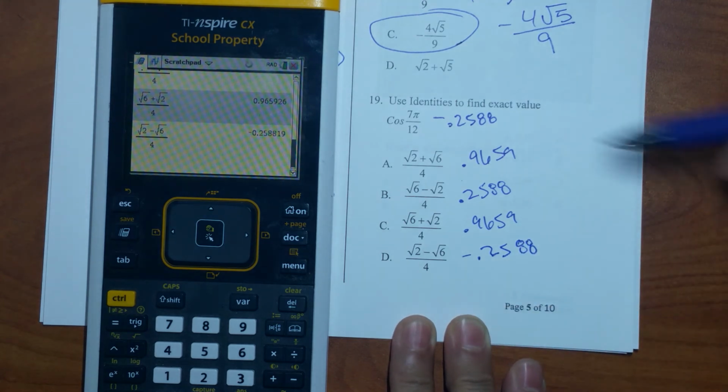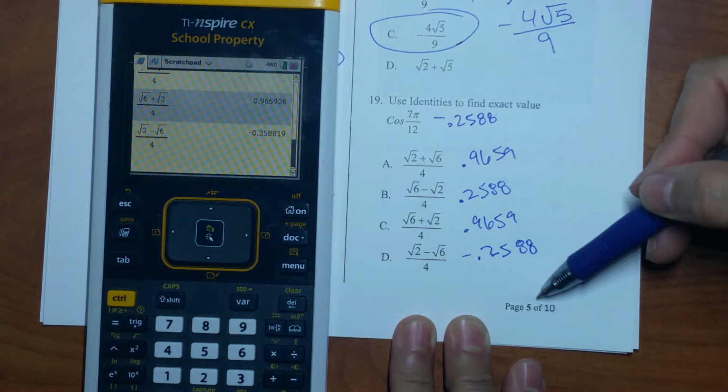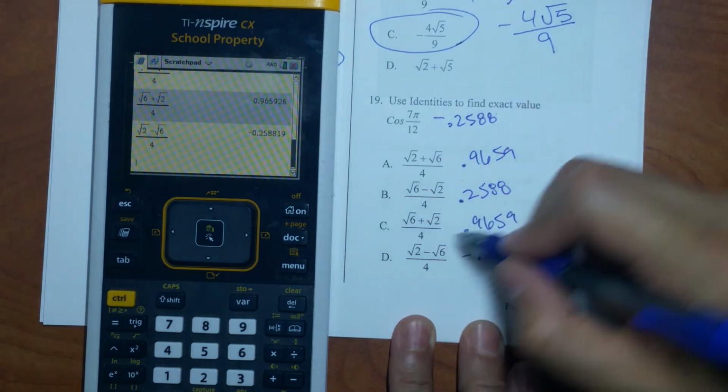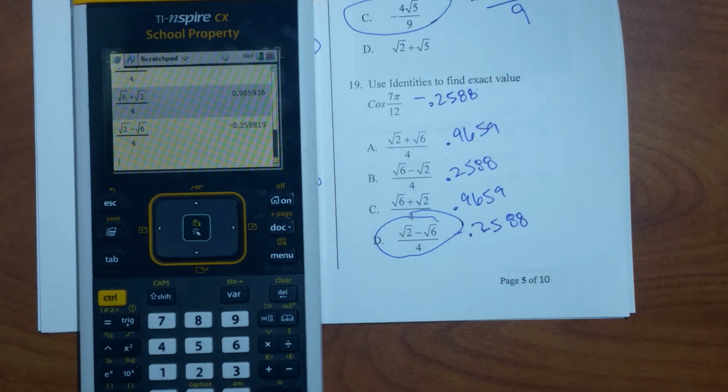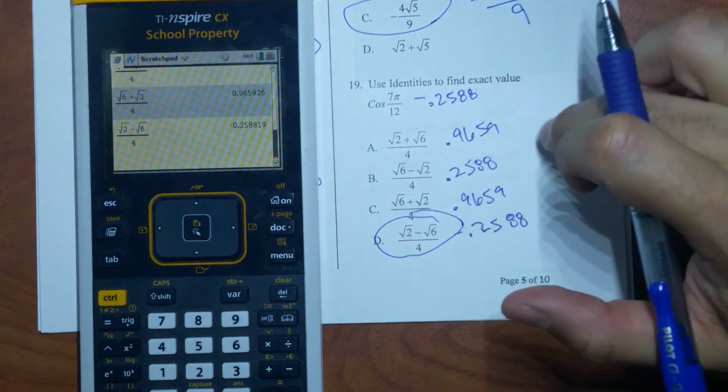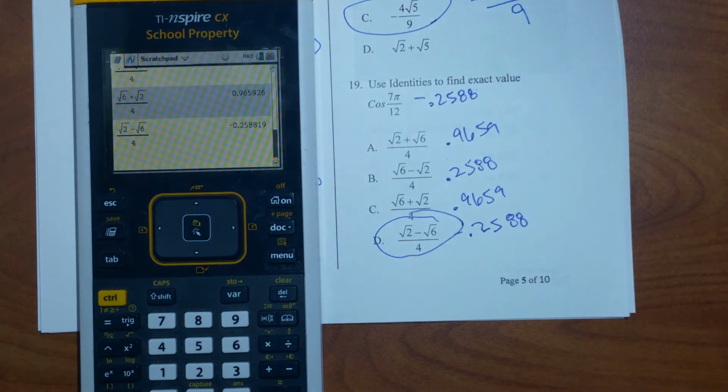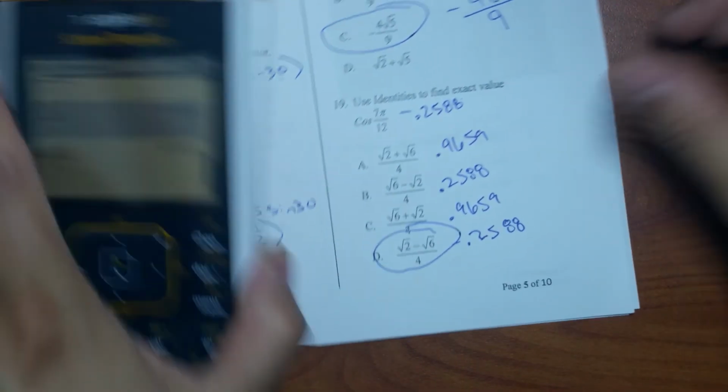There we go. So, right here, my answer has to be D. So that's one way of going through and approximating my answers and seeing which one it is. So either way, it can work. We could do the math for it, or you can go through and approximate it. So, whichever you feel more comfortable with.